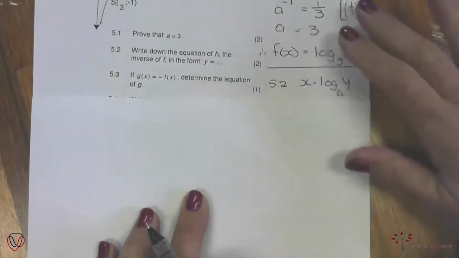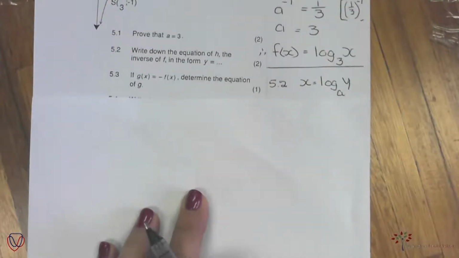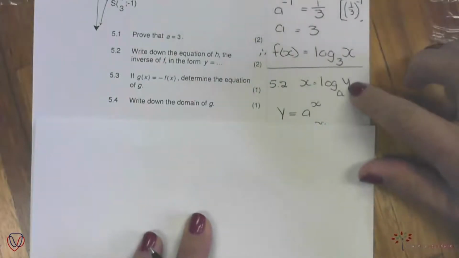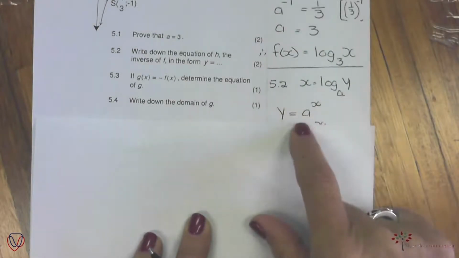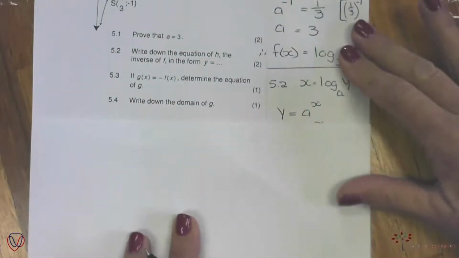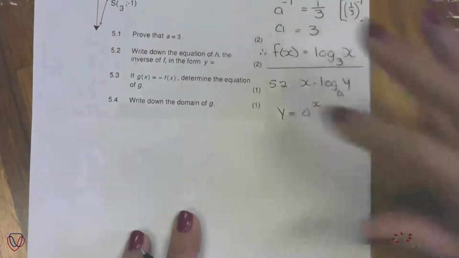Okay, now 5.2, I want this in the form y is. And the only way to do that is by rewriting it into exponential form. That number there is the one on the left-hand side. The base stays the base. And this little one is my exponent. Go and practice that, people. Because of the fact that you didn't do a lot of logs, this is not so easy for you.